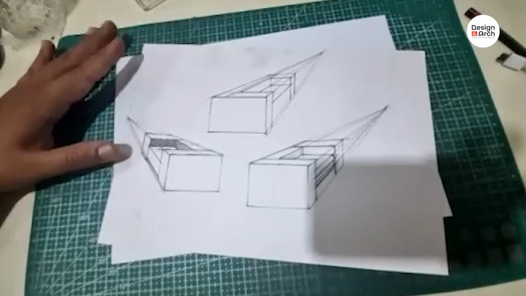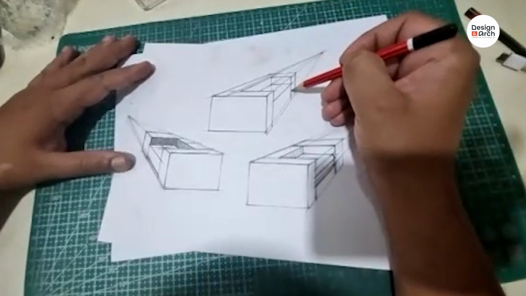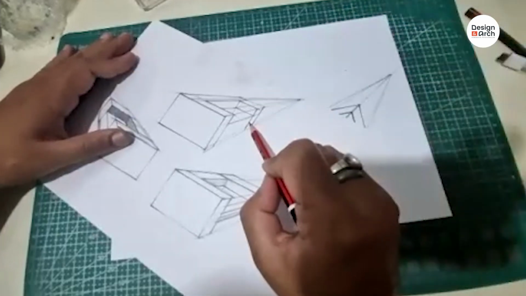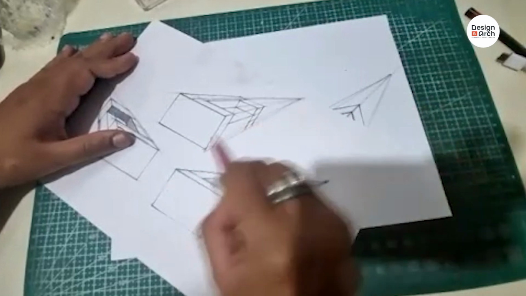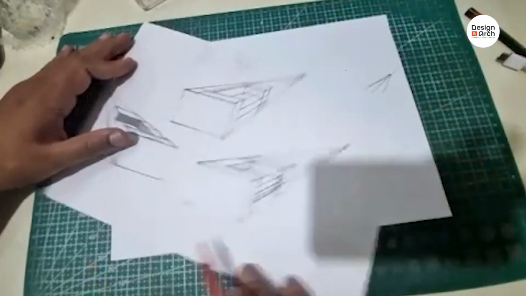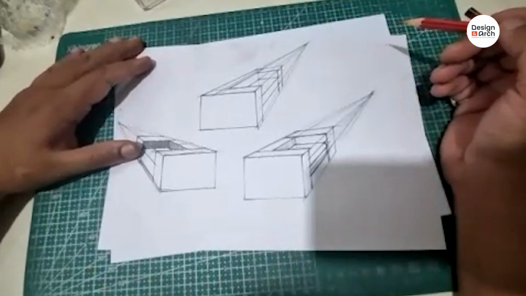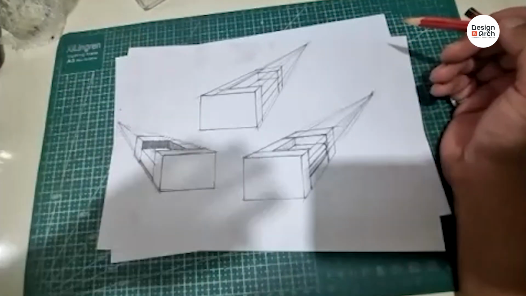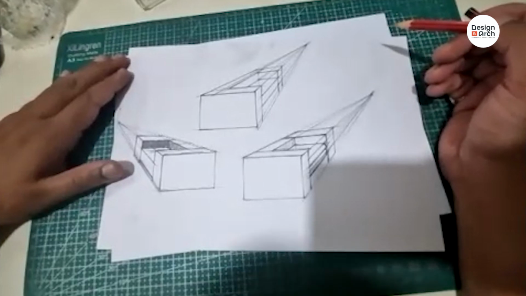Now, after doing so, you will see the distance here. Divide this into half and make one more division by converging this and diverging this back. And then we will learn how to do the curves. After this, we'll learn how to do the curves.